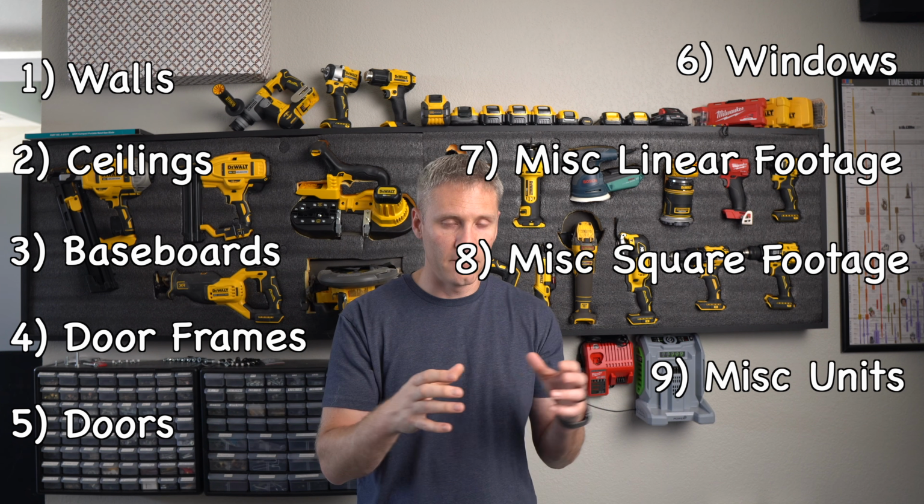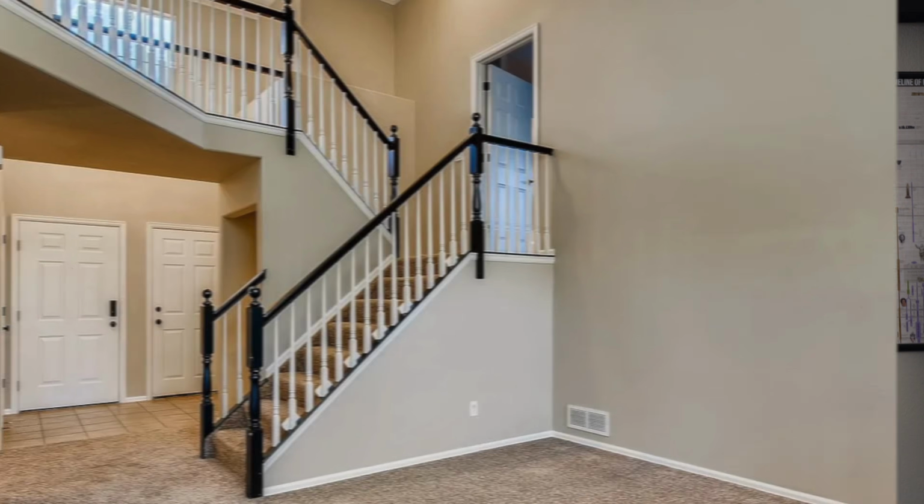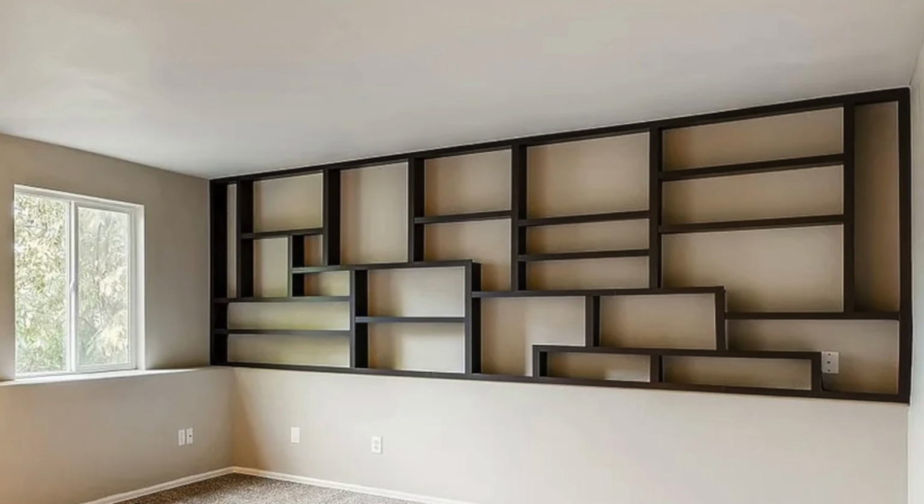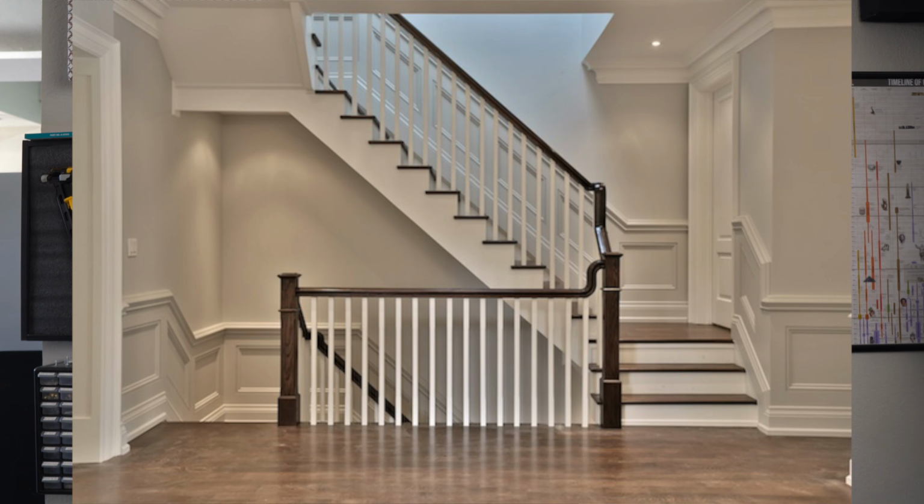So for the miscellaneous, like linear footage, something you could measure that way would be railings. For the miscellaneous square footage, something you could measure that way would be like a particular type of shelving. And then something that would be measured in units would be like stair risers. So like we would count each individual riser that we're gonna paint.